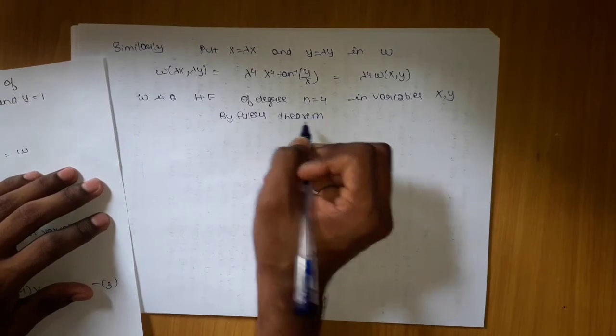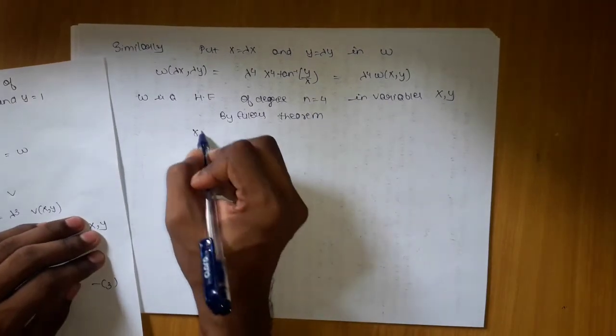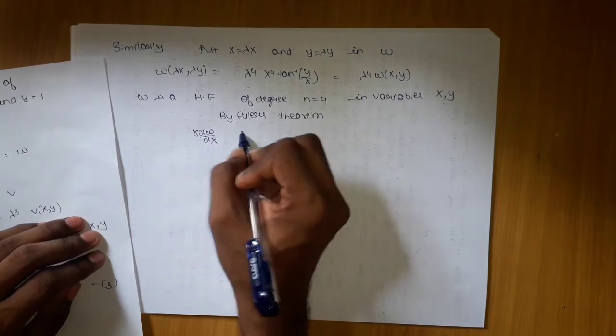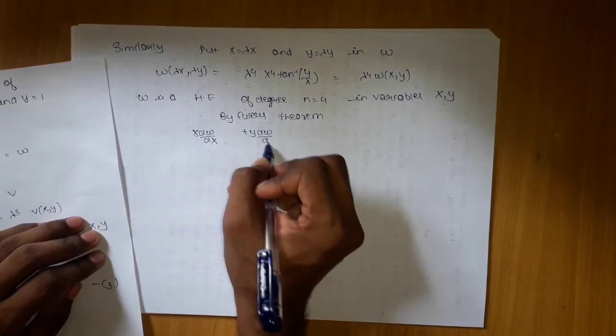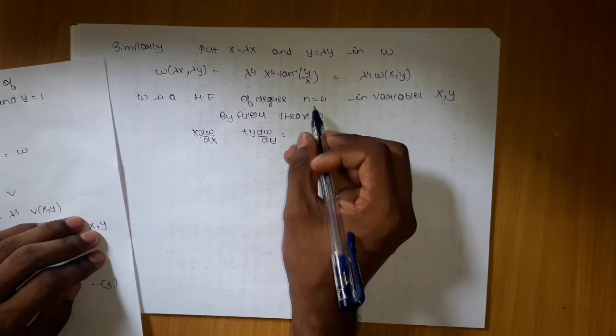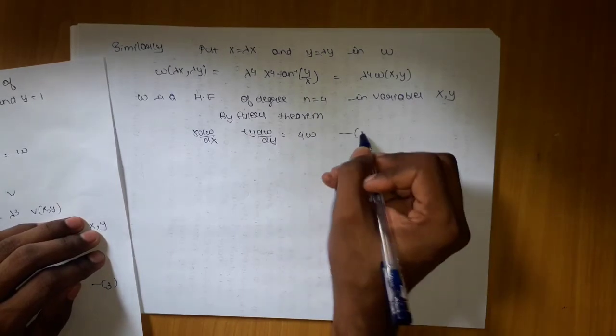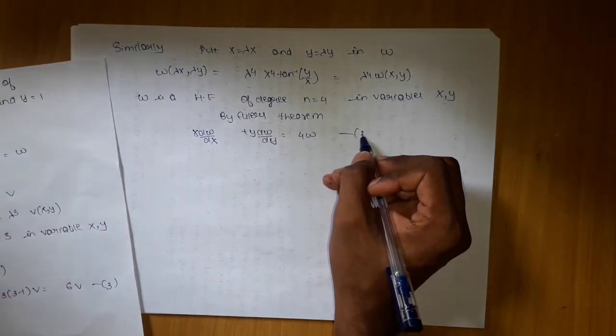What will you write by Euler's theorem? x ∂w/∂x plus y ∂w/∂y is nothing but n into w. n is what? 4. So 4 into w. I will call it as 3, this was second, third, and this is fourth.